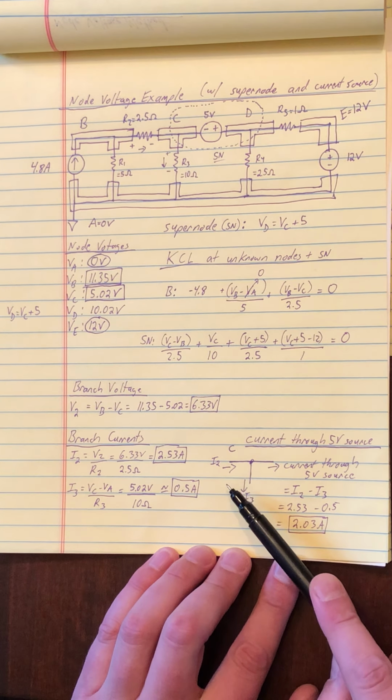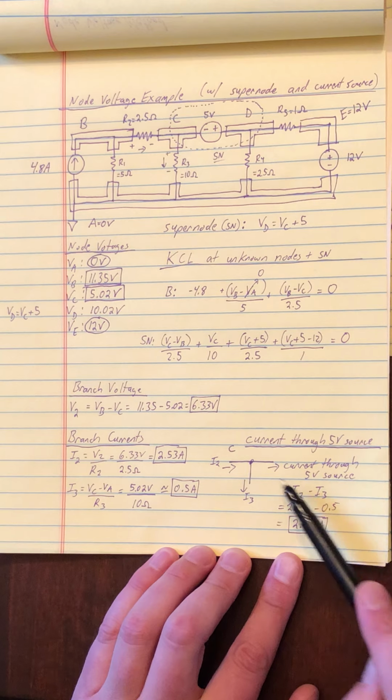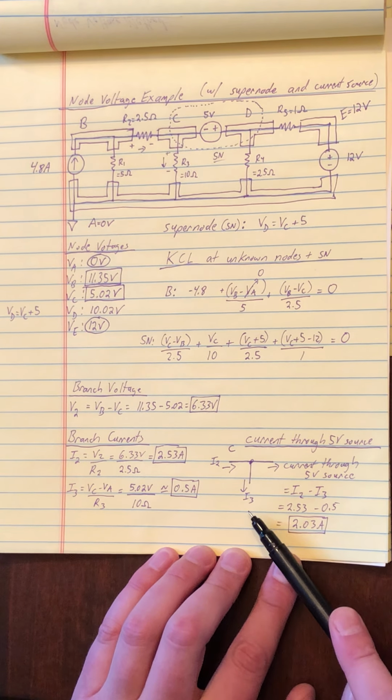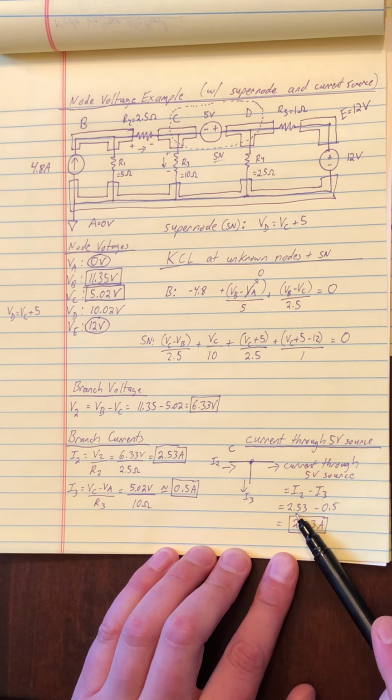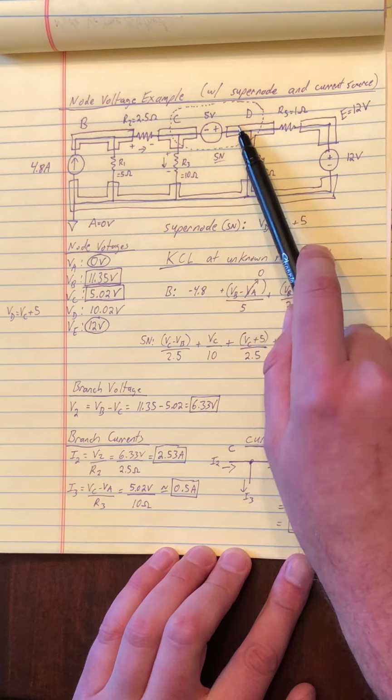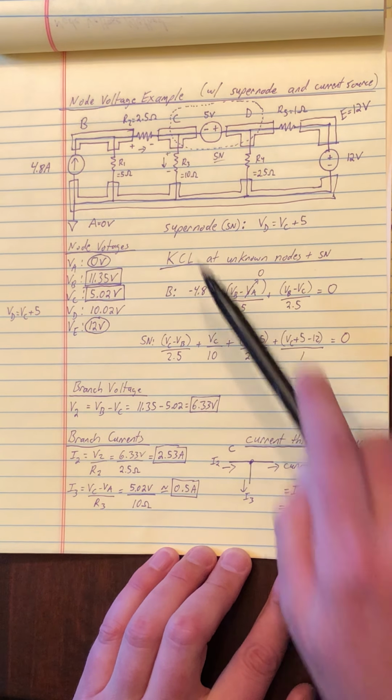So if I want to write a KCL here, I know that the current through the 5-volt source that's exiting here would just be the I2 that's entering minus the I3 that's also exiting. And so 2.53 amps minus 0.5 gives me 2.03 amps that are going through the 5-volt source from C to D.